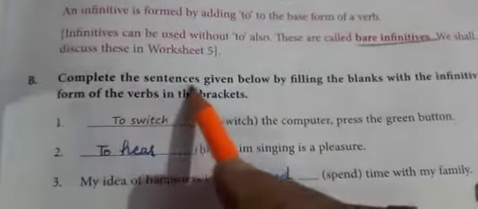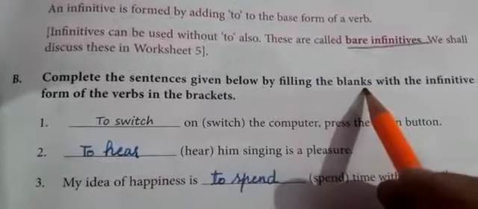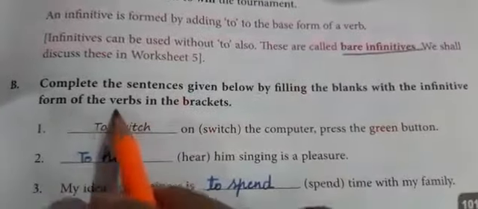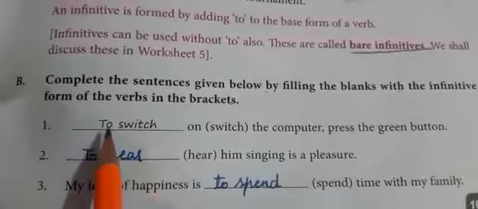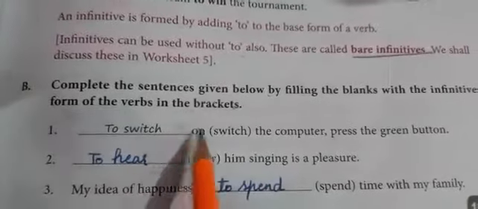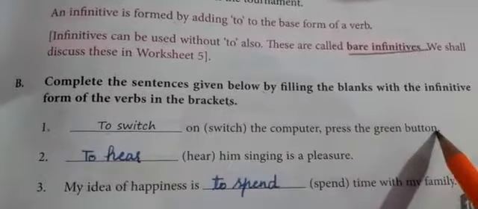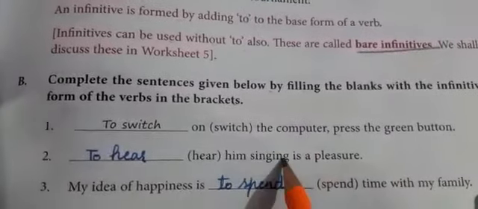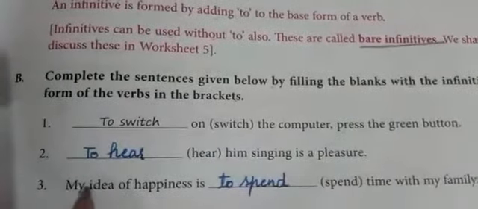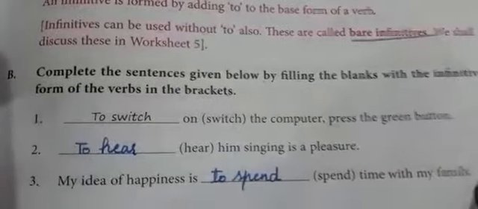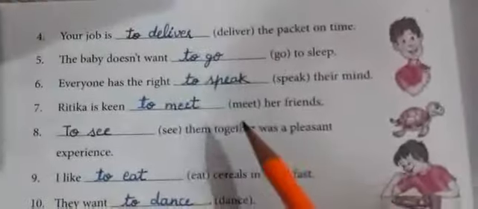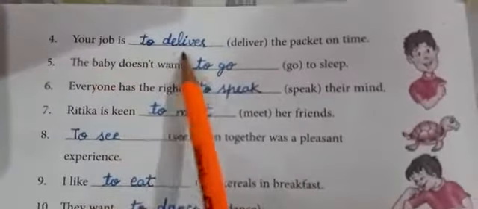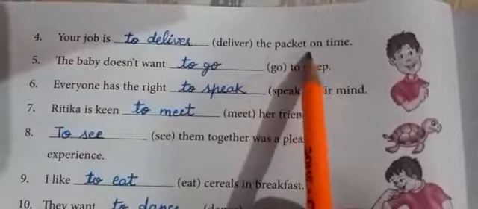And complete the sentences given below by filling the blanks with the infinitive form of the verb in the brackets. Here we use to plus verb in all the sentences. To switch on the computer, press the green button. To hear him singing is a pleasure. My idea of happiness is to spend time with my family. And your job is to deliver the packet on time.